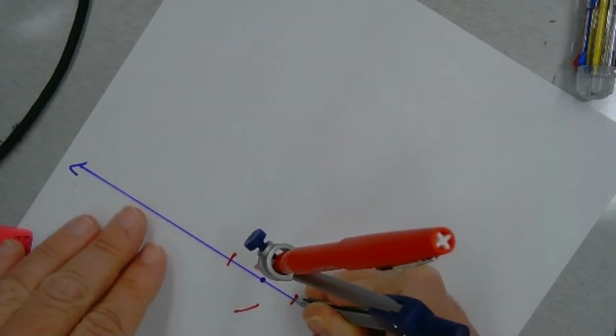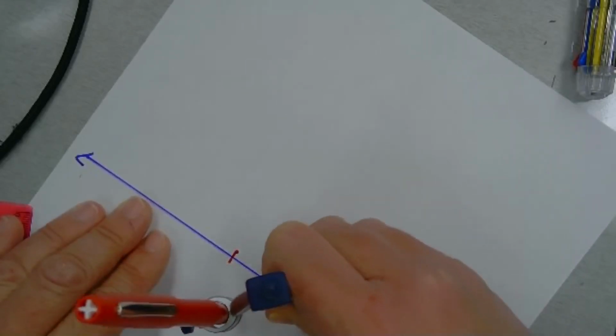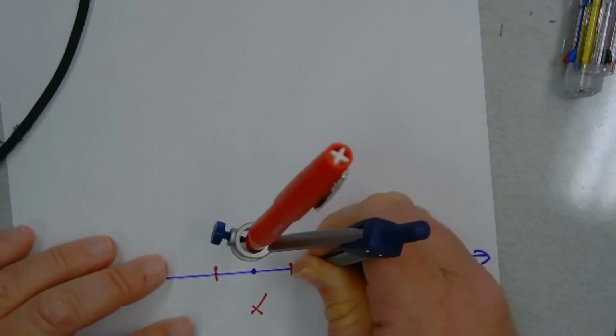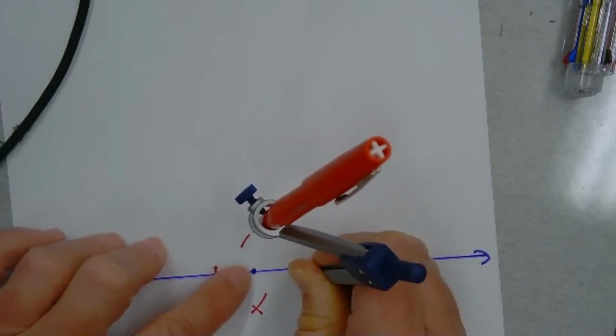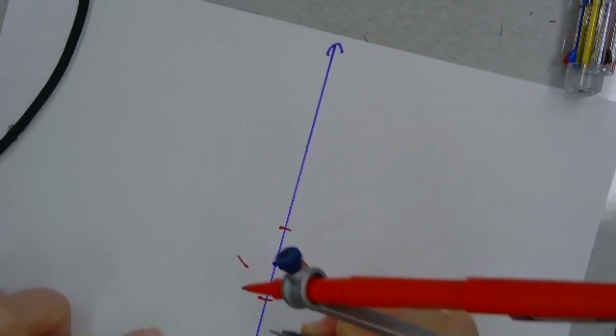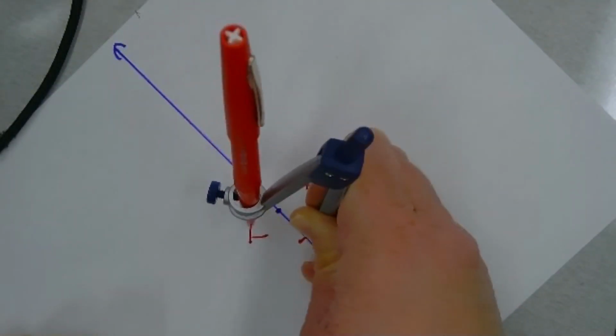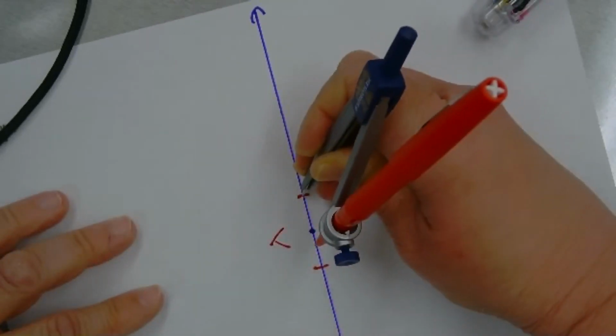and here, and probably just to keep myself honest, I should also do that down here. Technically I don't need to because I could go through that point, but I am more likely to get this in the right spot if I have a little more to line it up with.